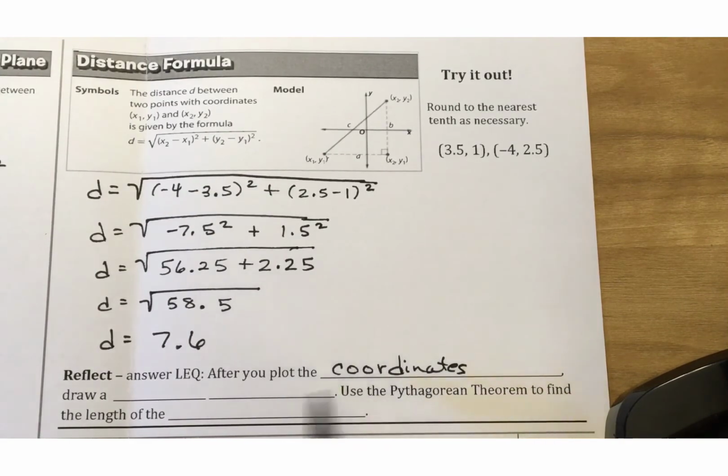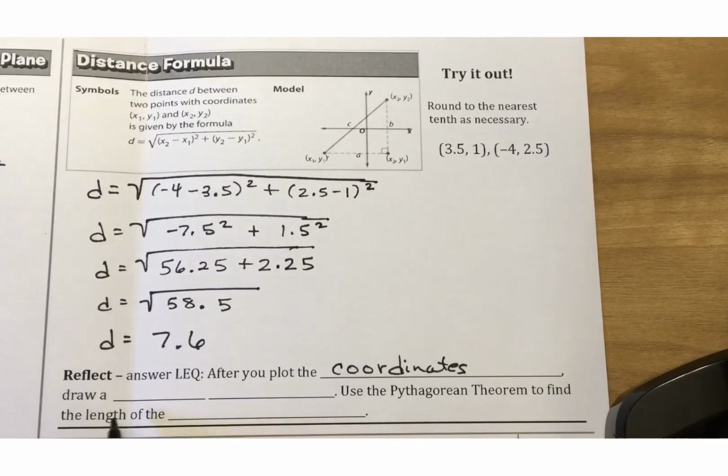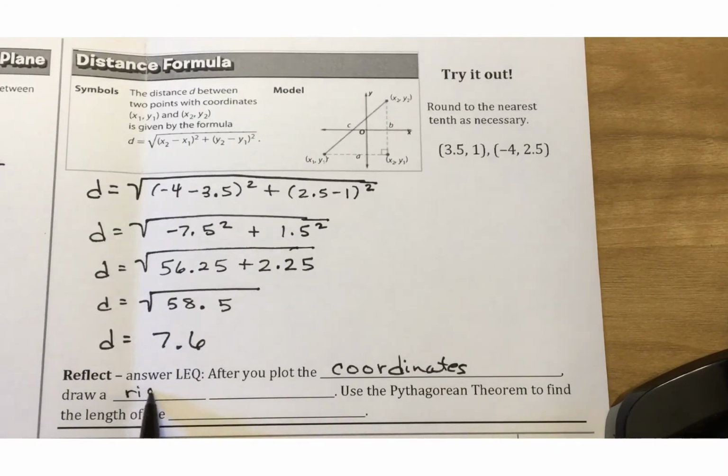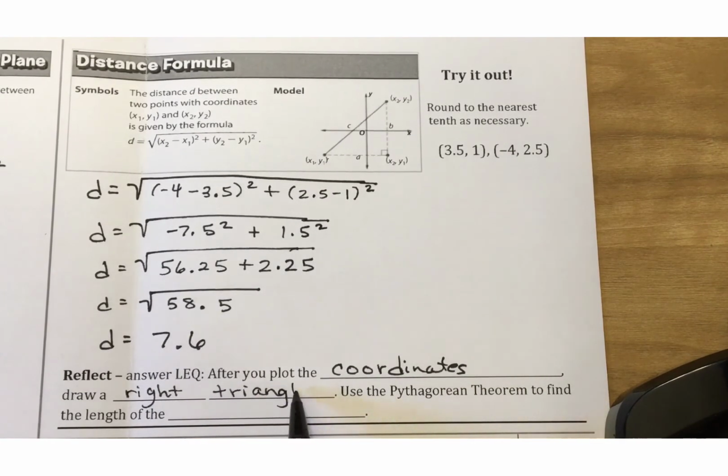You want to draw a right triangle. And then use the Pythagorean theorem to find the length of the, well, that slope is our hypotenuse.